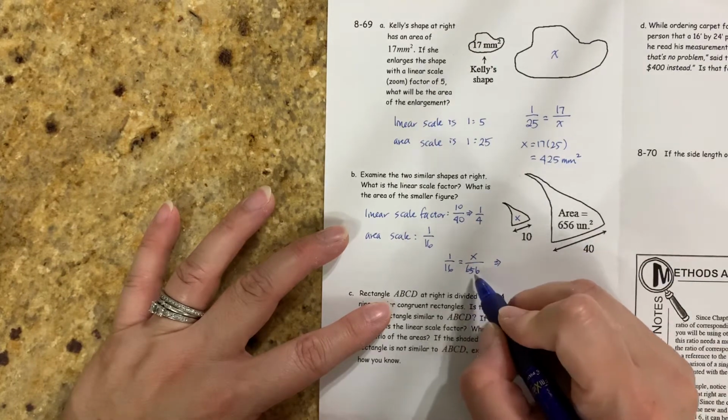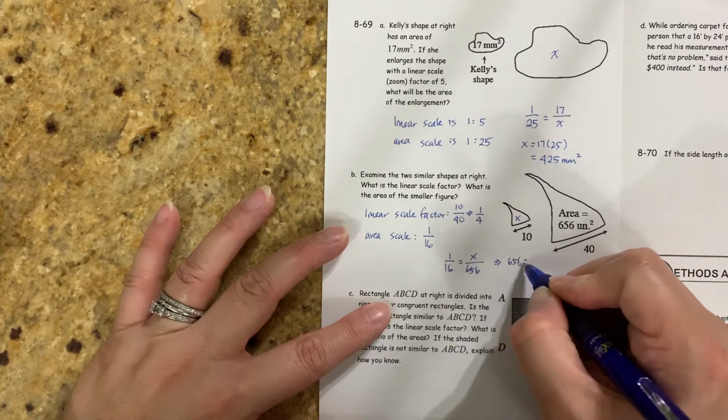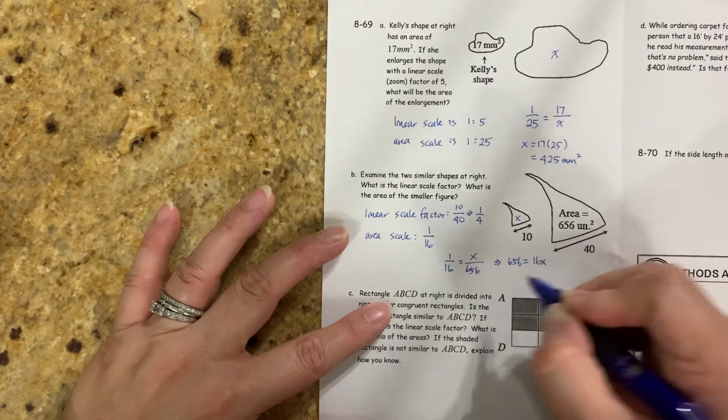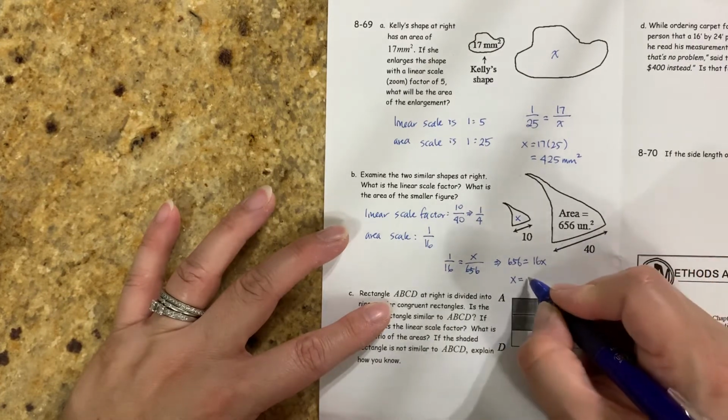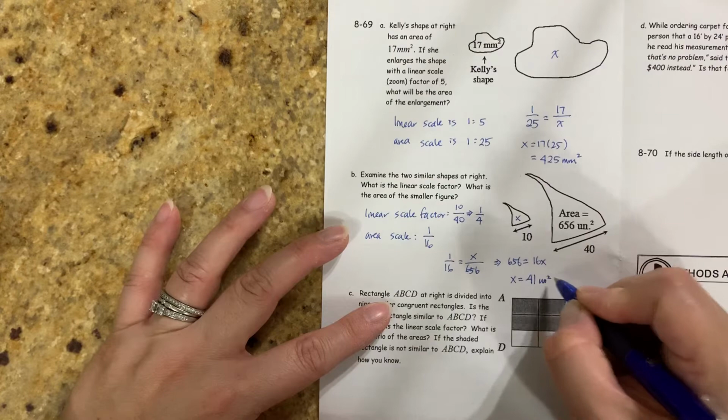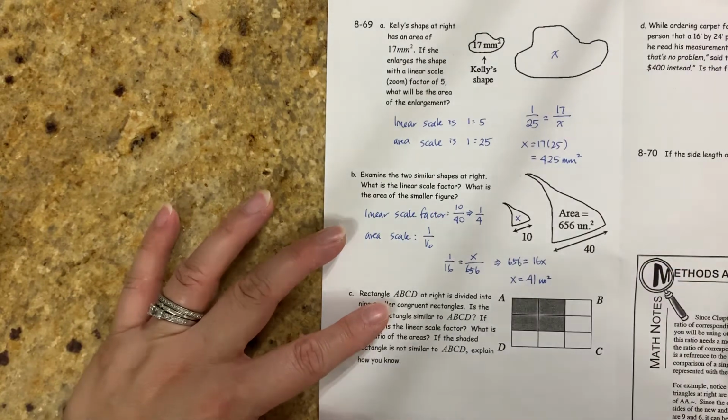Cross multiply this, you get 656 equals 16 times x. X, the missing area, is 41 square units. Okay? All right.